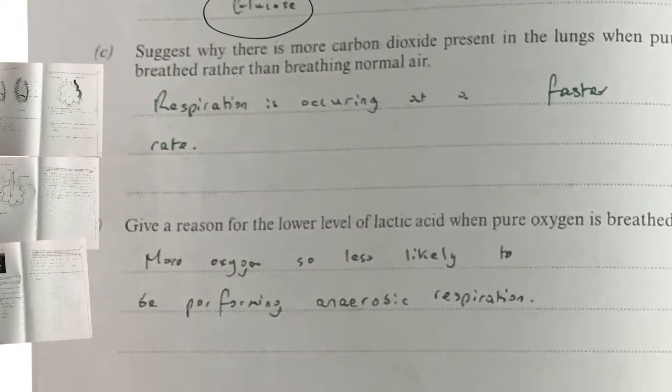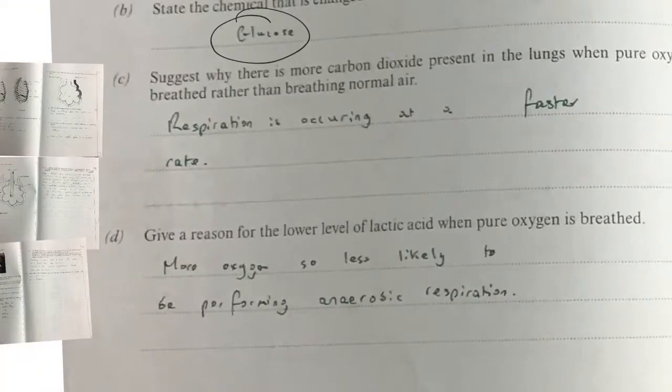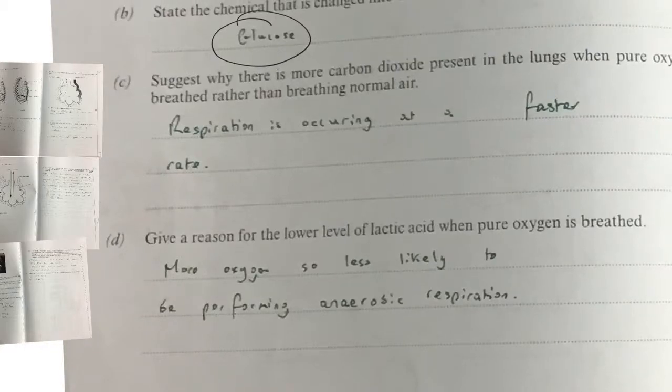Give a reason for the lower level of lactic acid when pure oxygen is breathed. So if we think, more oxygen, so less likely to be forming that anaerobic respiration, that respiration that occurs in the absence of oxygen. So less chance of it occurring if we've got more oxygen.